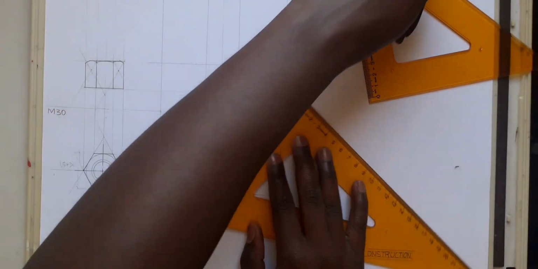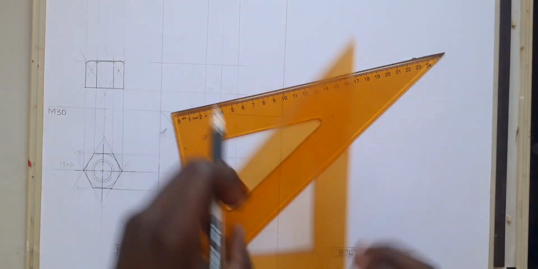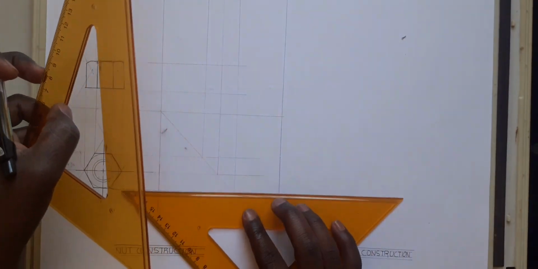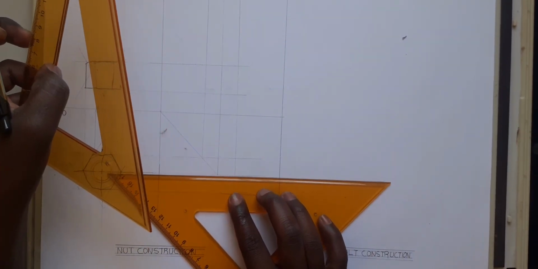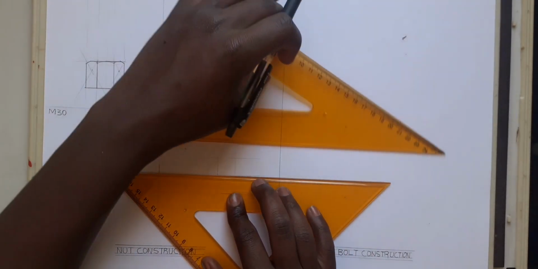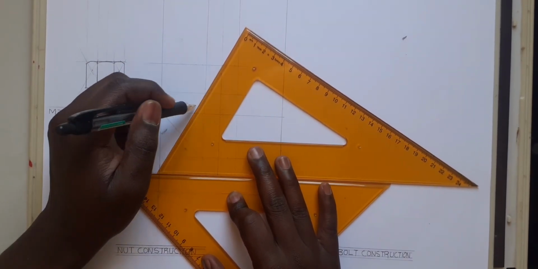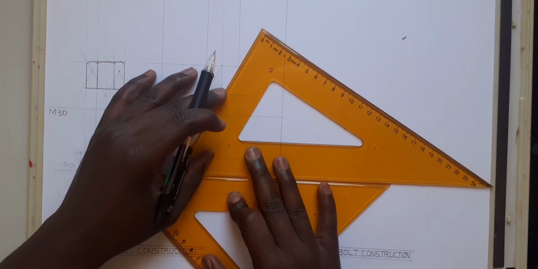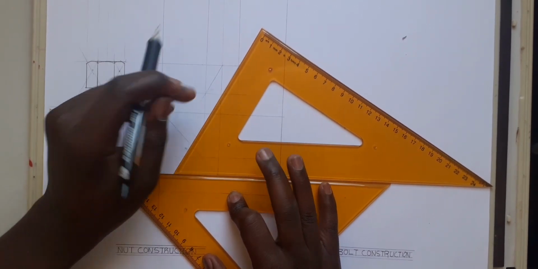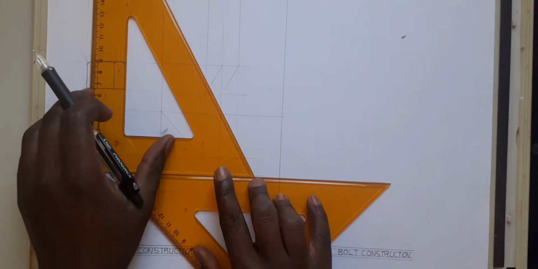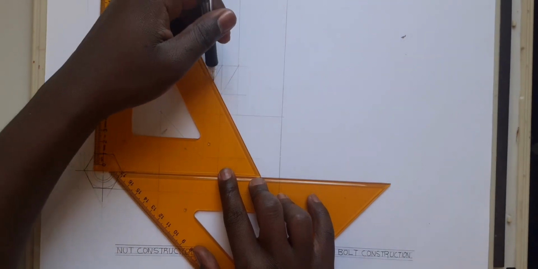So also from this side, we're gonna need a 60 degree, 60, 60.